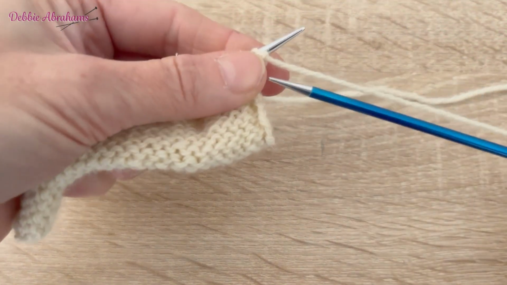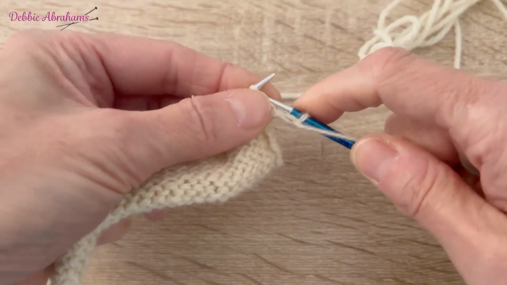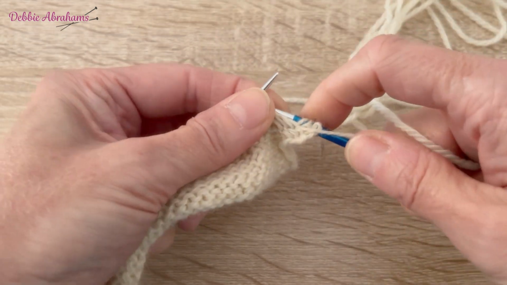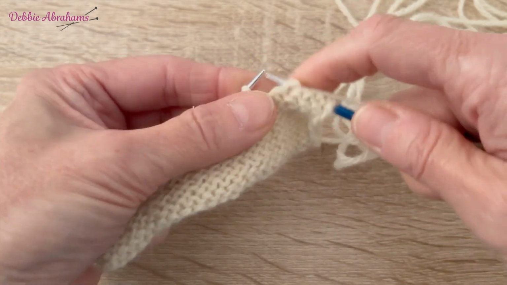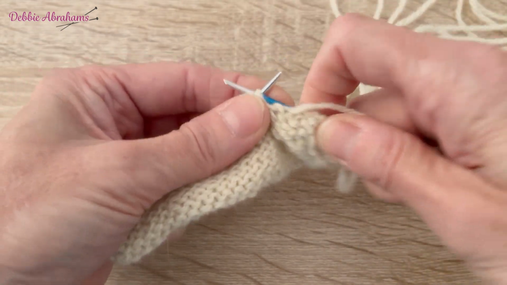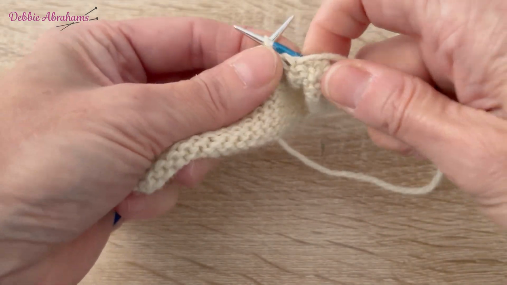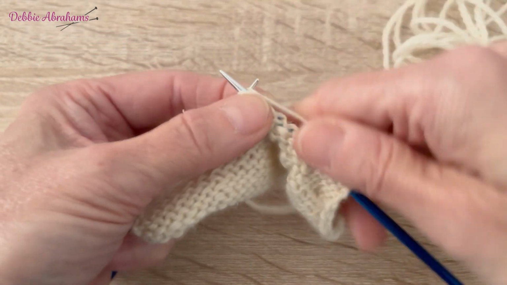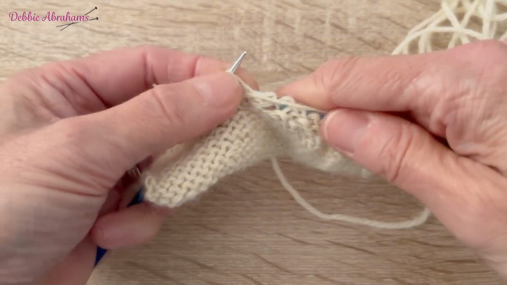Okay, so on this next row back, which is a wrong side row, let's look at a purl 2 together through the back of the loop, and then I'll finish by showing you SKPO and S2KPO. Now these are all decreases.